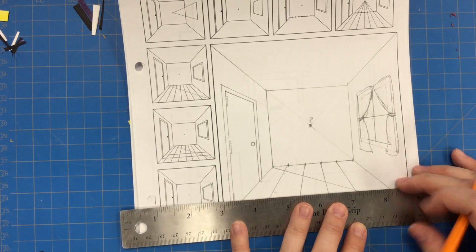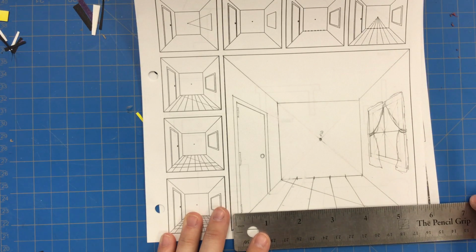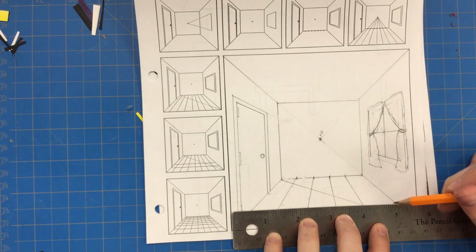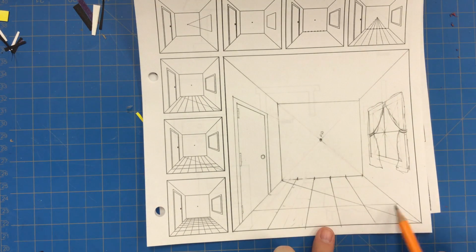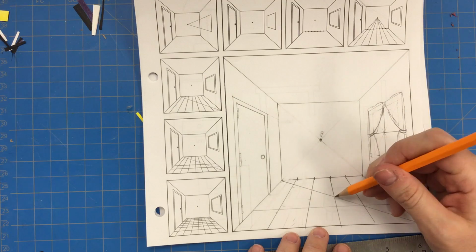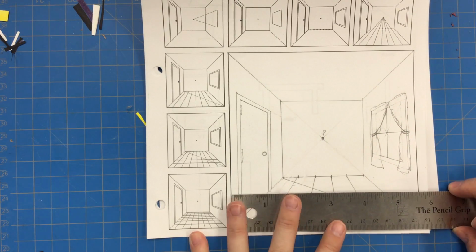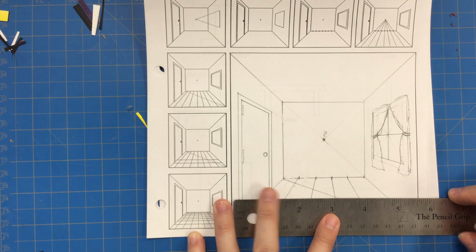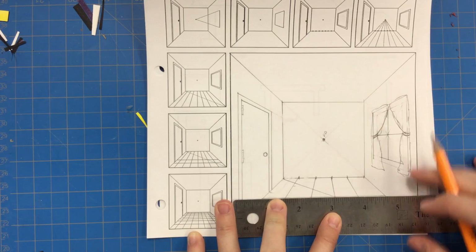So you want to have a nice horizontal line, and what you can do is line up your ruler with the edge of your art space or the edge of your paper to make sure it's nice and perfectly horizontal. And then where those intersected, I added a horizontal line. So here's my next point of intersection. So again, I line up my ruler with the edge of my art space, line it up with that point of intersection, and I draw a horizontal line.